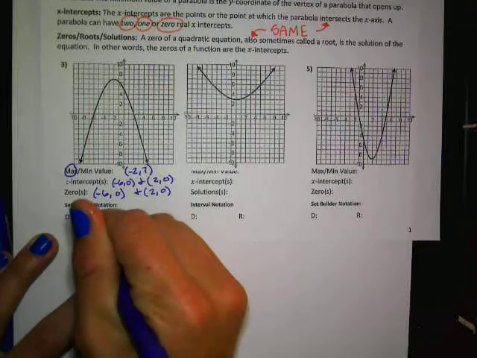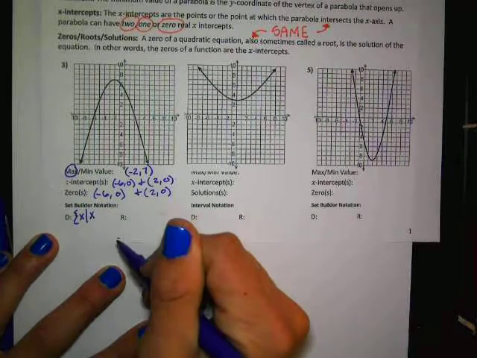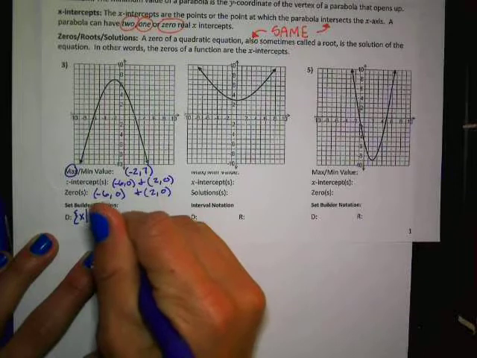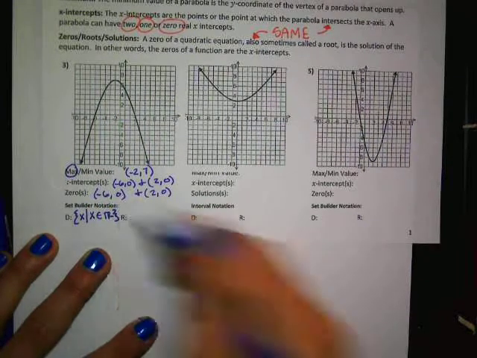The domain is that little squiggly line. X, that one line. X equals to all real numbers. X is in all the real numbers. Oh, all the numbers, yeah.